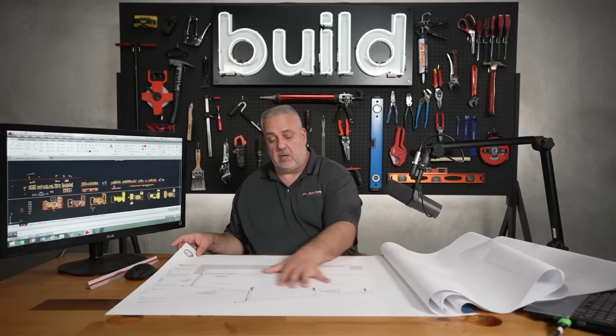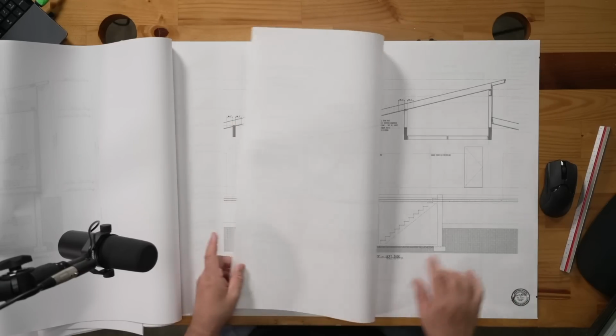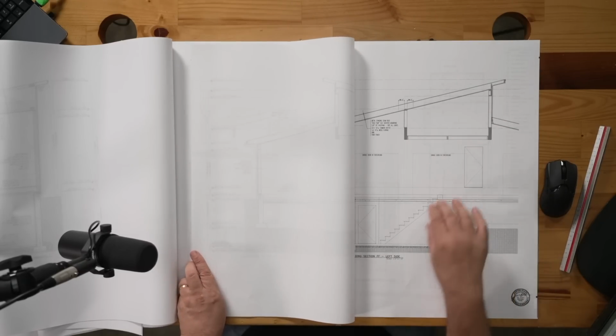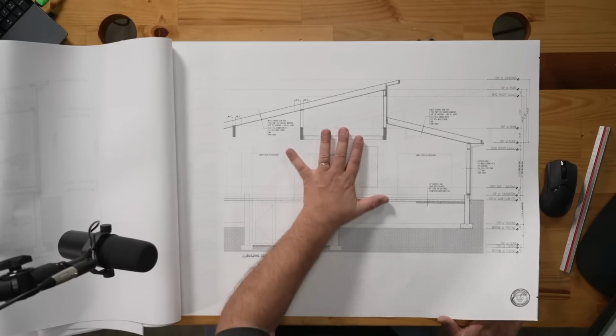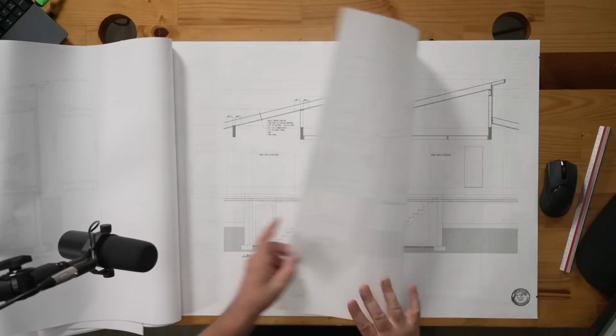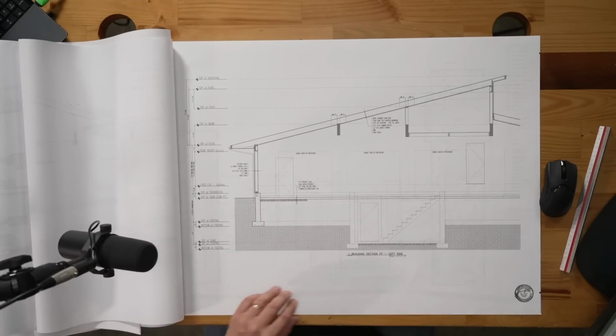Basically, I've split that building section, so we'll have a little overlap of information here in the middle. There's that door and the beginning of the stairway. This shows all the information on the right-hand side, and this shows all the information on the left-hand side.